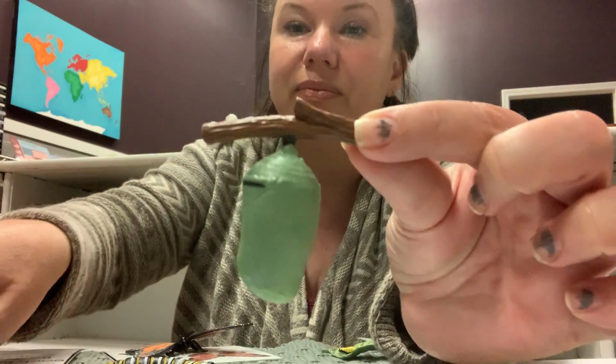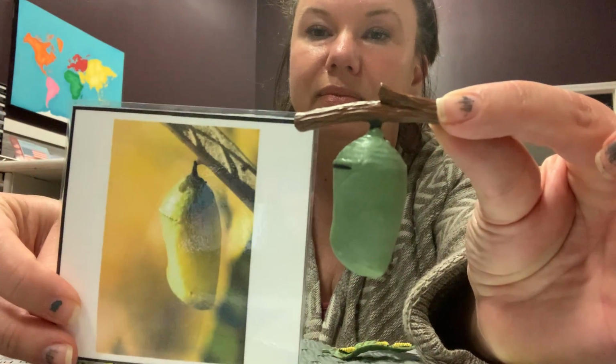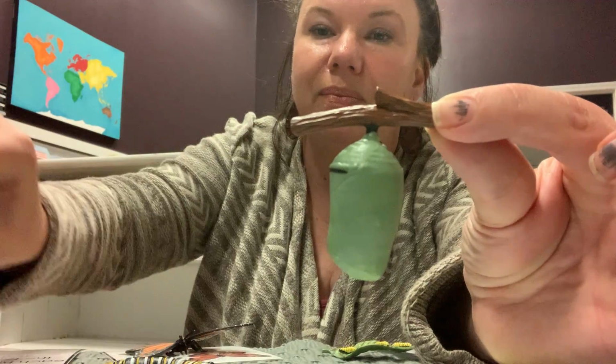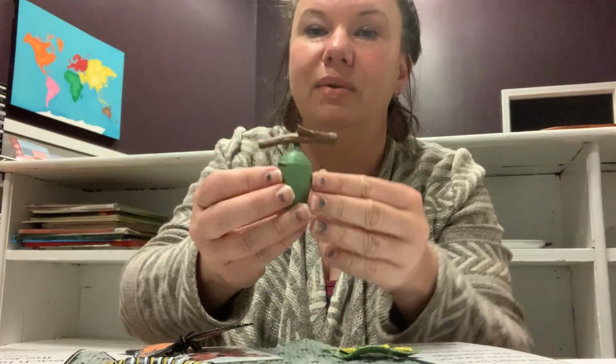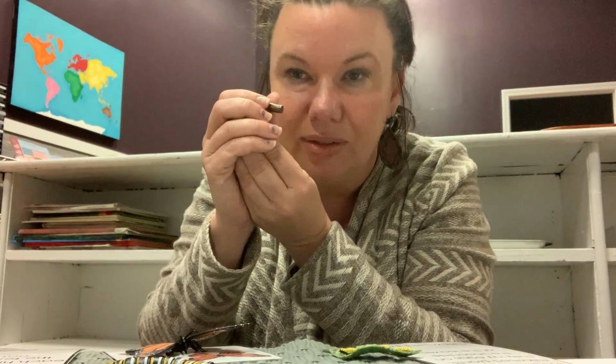So we're going to move on around the circle to the pupa stage. There we go. So now he's in here. It's all safe inside. And it says, in the pupa, the butterfly changes. The caterpillar is going to change into the adult butterfly.